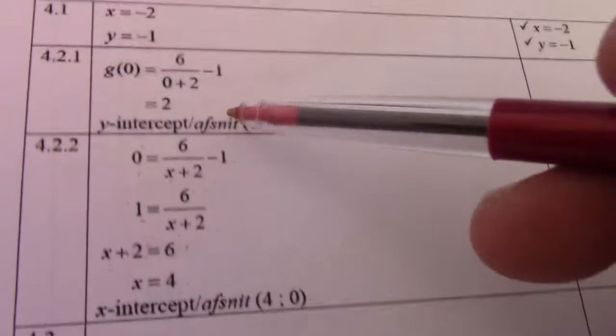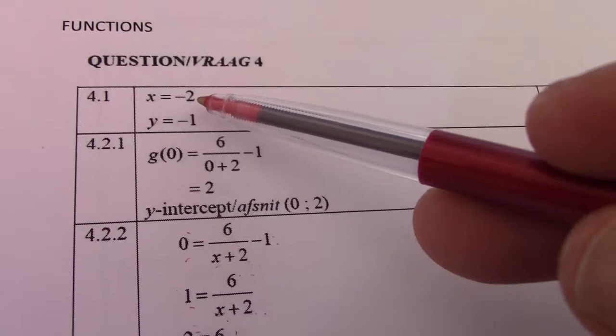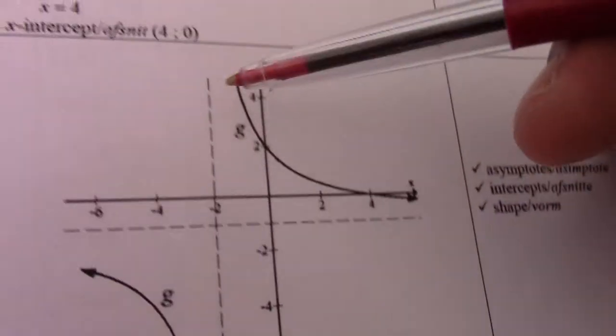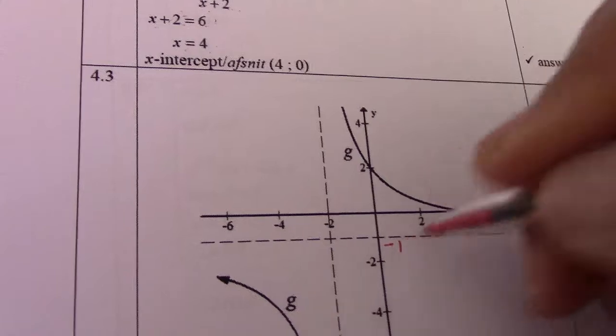4.3, draw the graph of g. So they want us to draw the graph of the hyperbola. First I insert my asymptotes. Vertical asymptote, x equals minus 2. Horizontal asymptote, y equals minus 1.